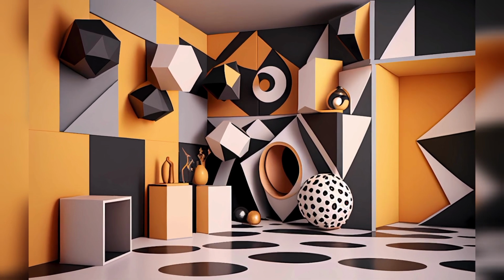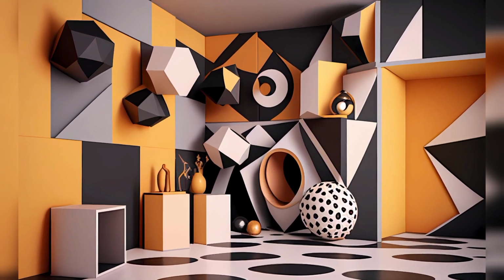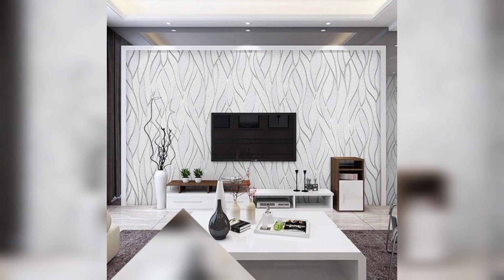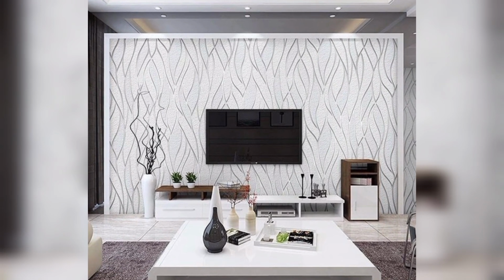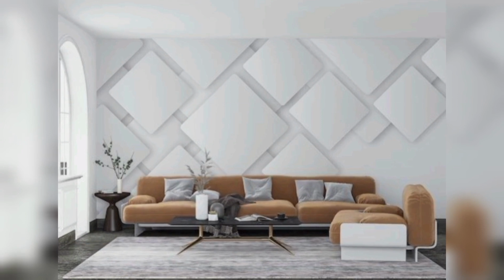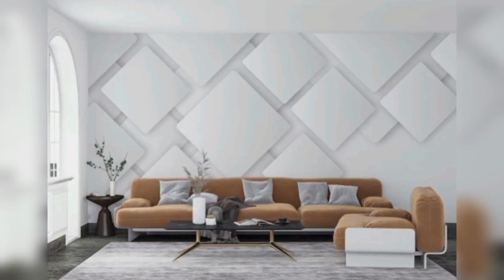Optical illusions. Play with optical illusions to make the room appear larger. Vertical stripes or patterns can make the ceiling seem higher. Diagonal lines can add a dynamic and energetic vibe.